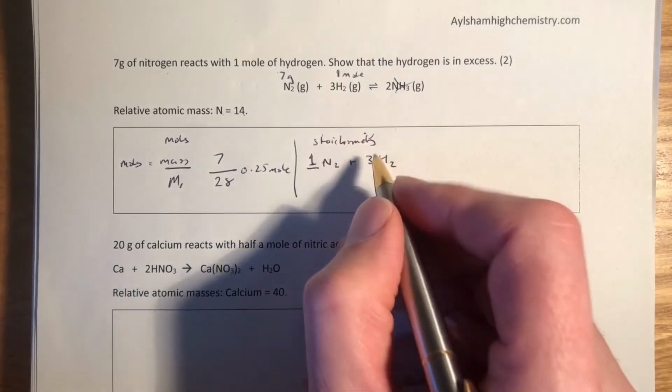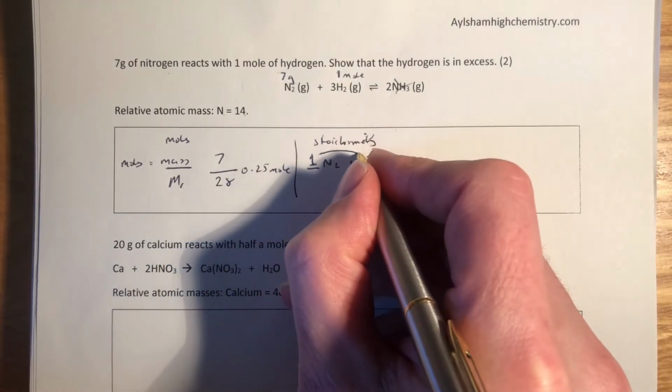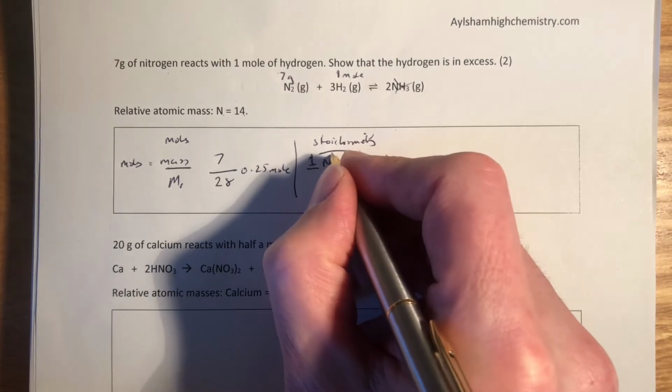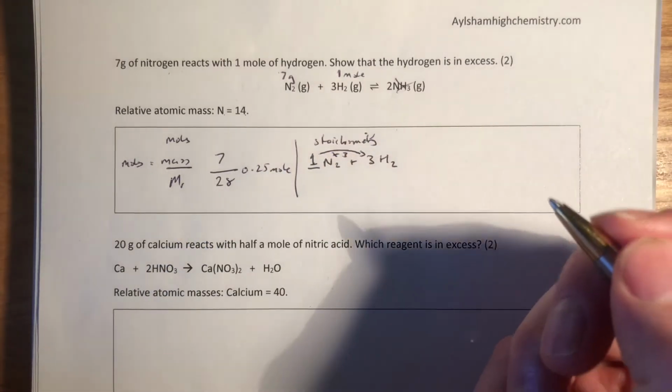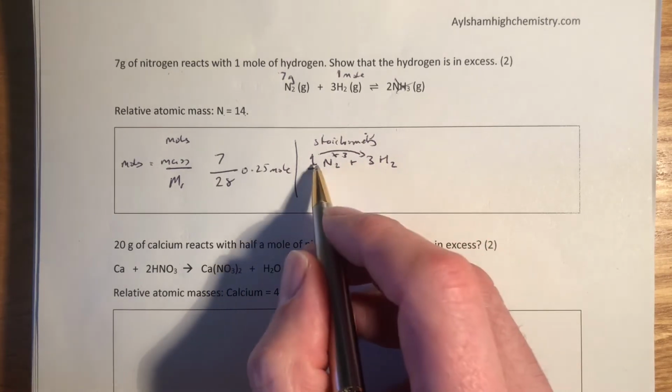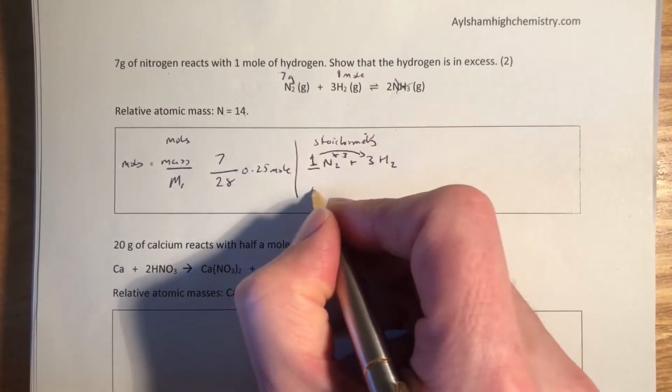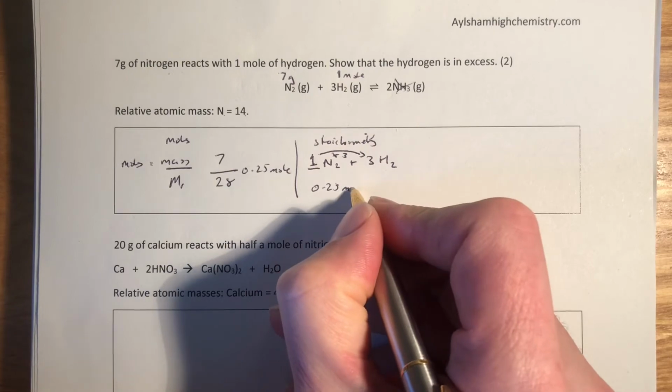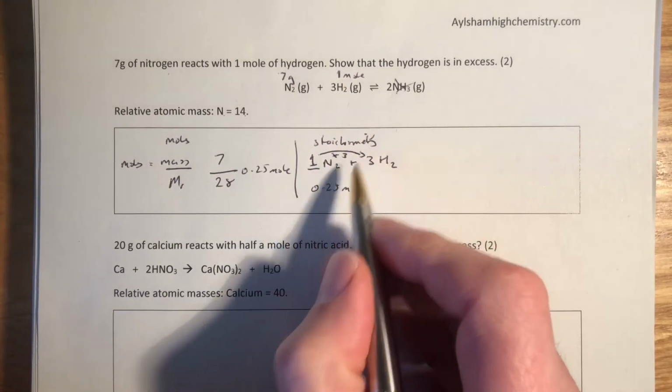So how do we get from 1 to 3? Answer, we multiply by 3. Okay, we don't start with 1 mole though. If we started with 1 mole, we'd need 3 moles of hydrogen. We start with 0.25 of a mole. So whatever we had to do there, we have to do here now.